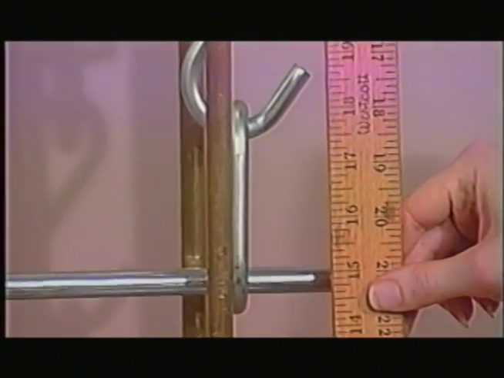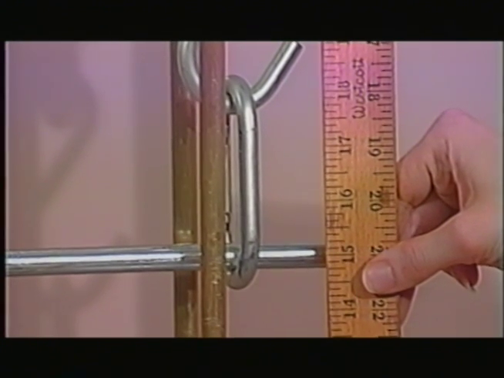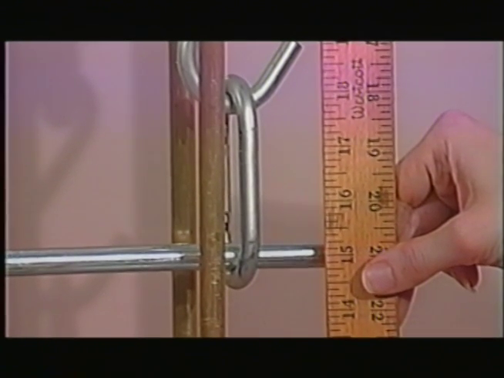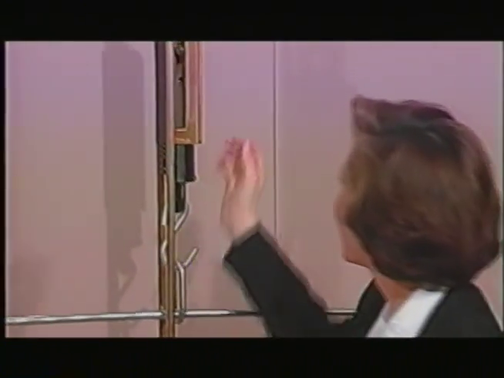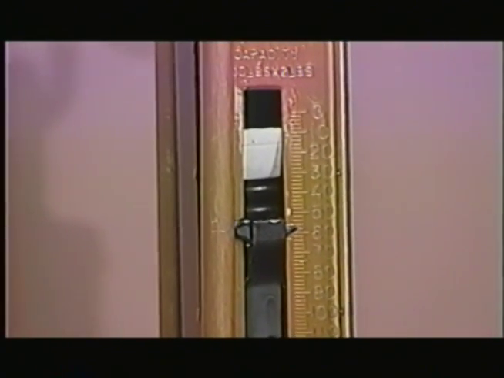Okay, Jackie, let her crank. A little bit more? Good. Let's see what we have. The scale reads 56 pounds.